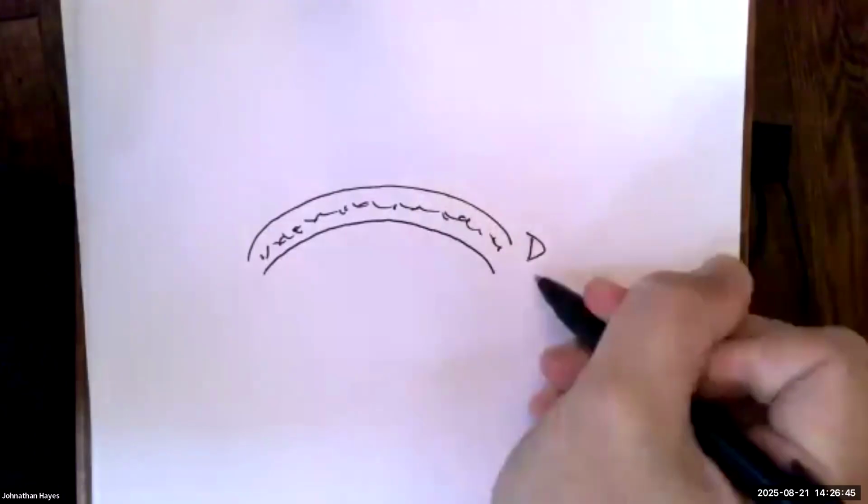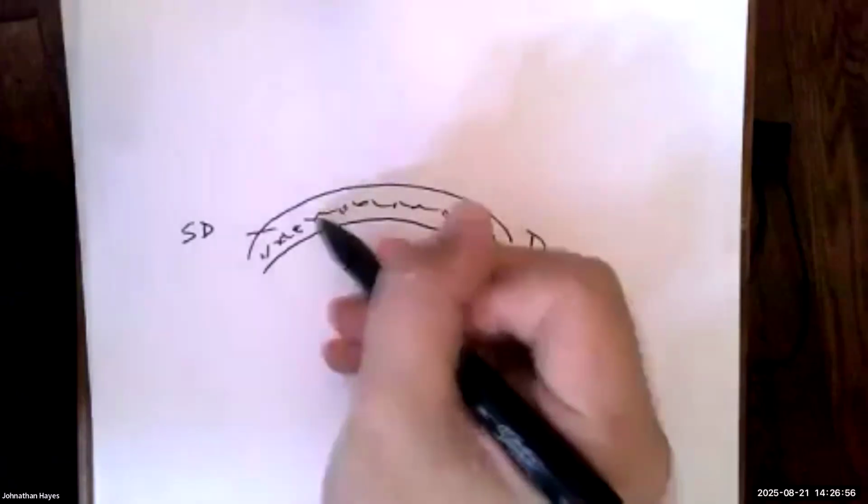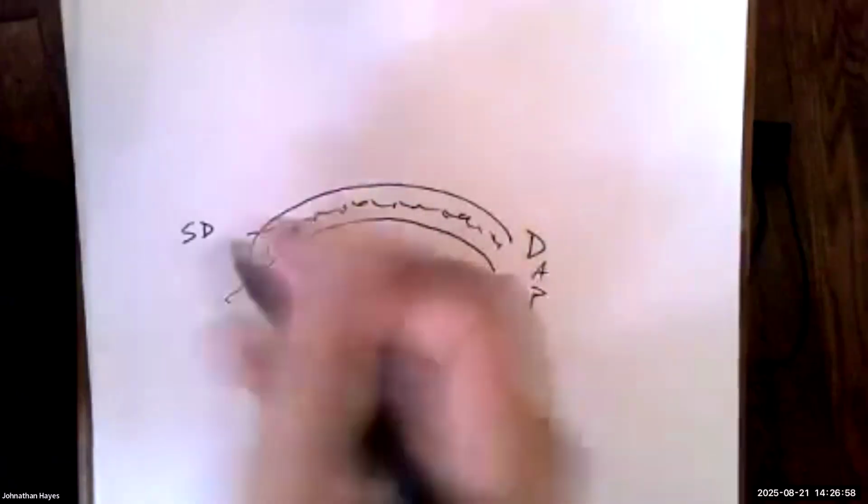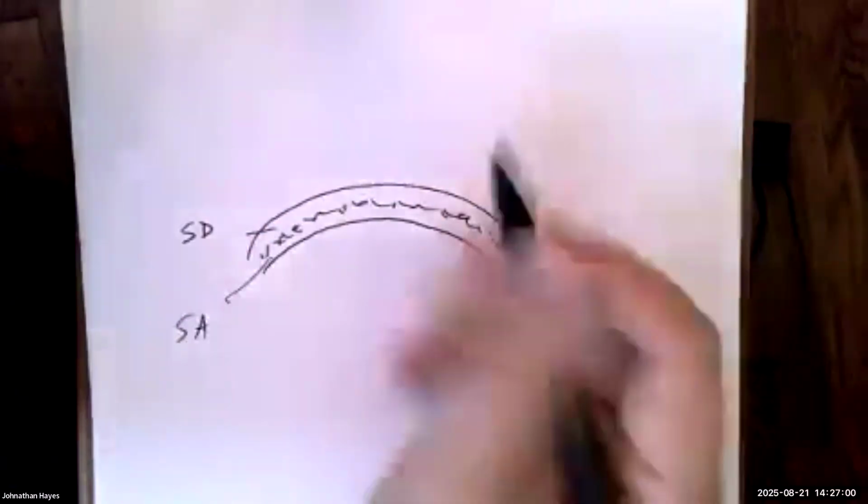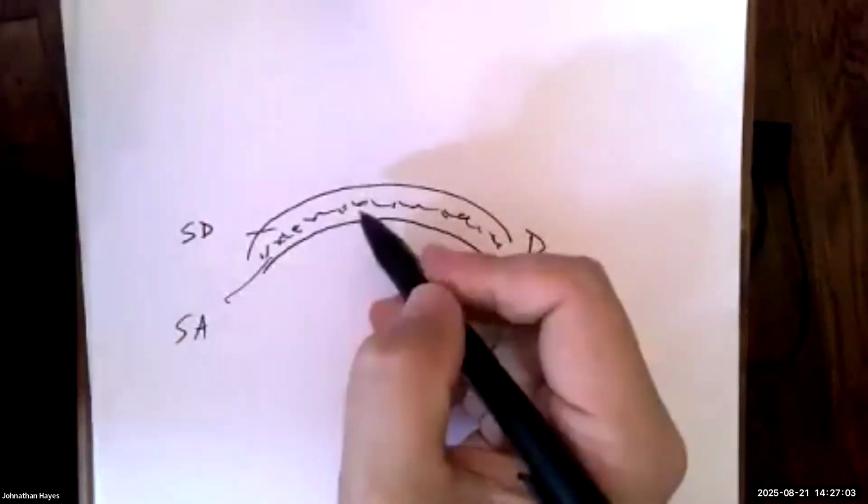And then between that, you have spaces. So if it's between the dura mater and the arachnoid mater, you have the subdural space. So we'll just put SD. Between the arachnoid mater and the pia mater, you have the subarachnoid space. So imagine this is a very tiny space to begin with.